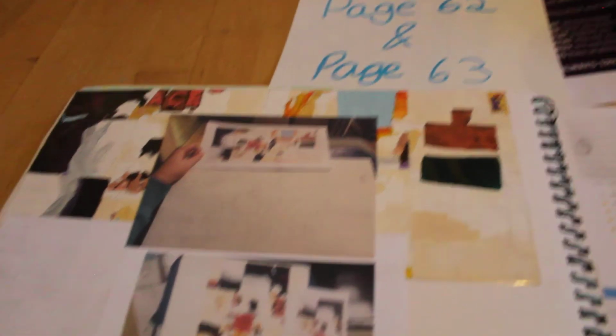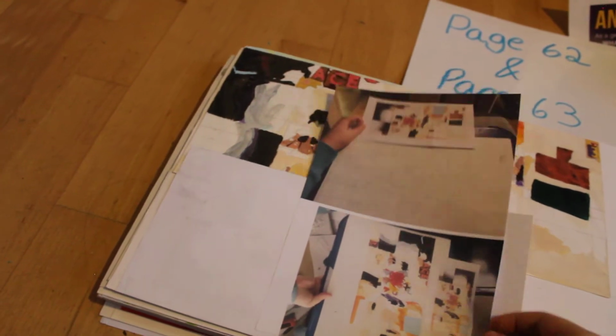Page 62 and page 63. On this page I've done my own recreation of an artist called Rauschenberg, where I've taken a photo from before the image to after it got painted, even though the painting's here.